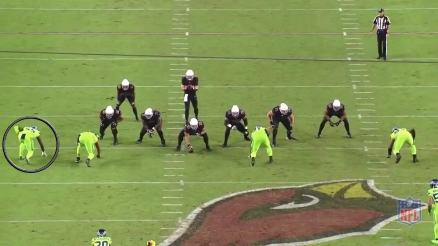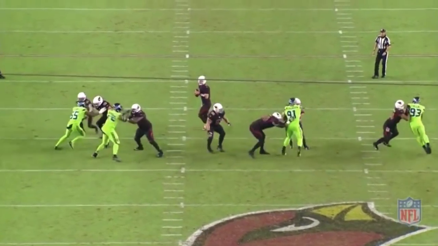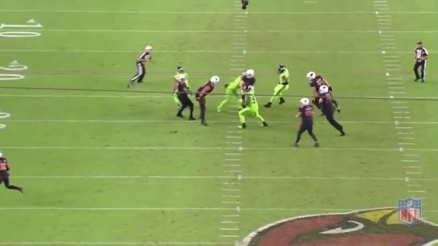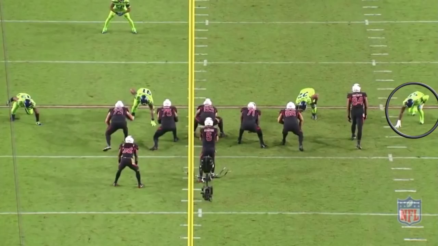Clark is in a wide 9 technique with the running back chip to slow down his pass rush. He attacks the outside shoulder of the tackle, which causes Drew Stanton to reset the pocket, and he gets the quarterback hurry.